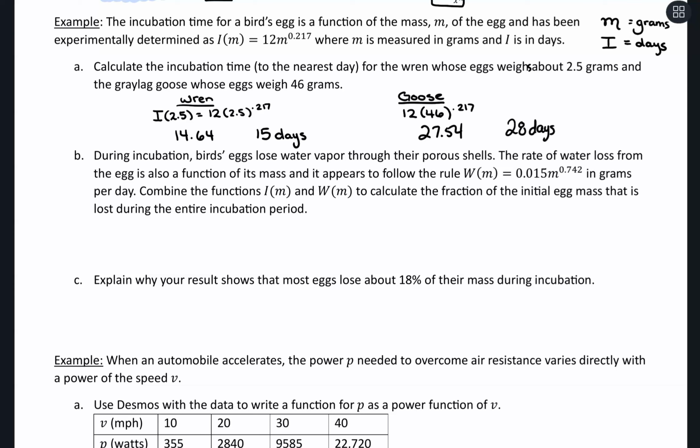Then we get this information. During incubation, birds' eggs lose water vapor through their porous shells. The rate of water loss from the egg is also a function of its mass and appears to follow the rule W of m equals 0.015 m to the 0.742 in grams per day. So we're bringing in a new variable that's in grams per day.